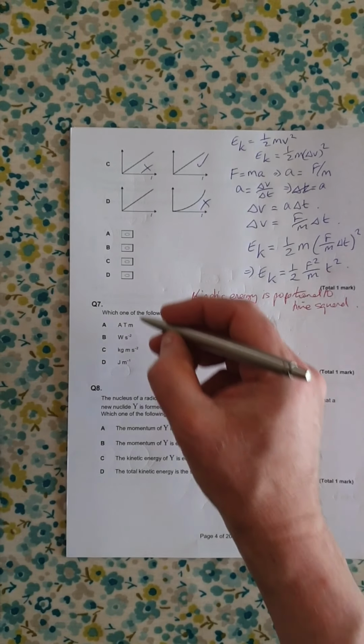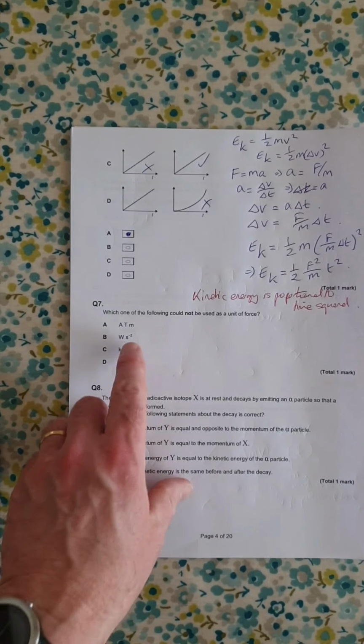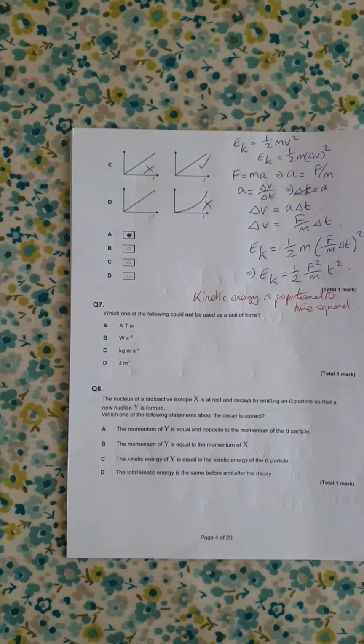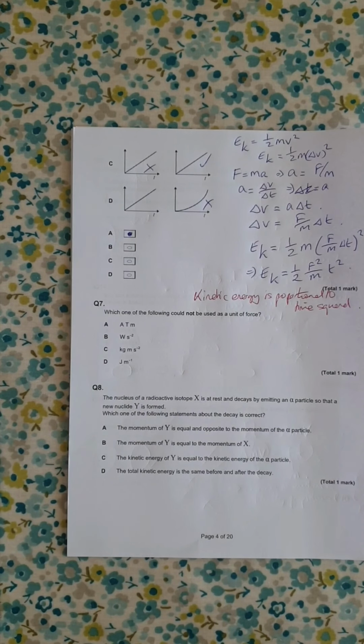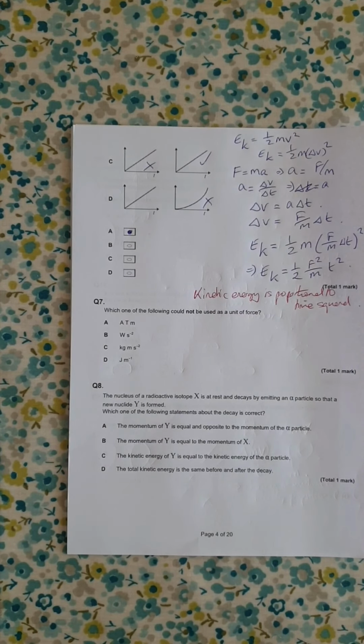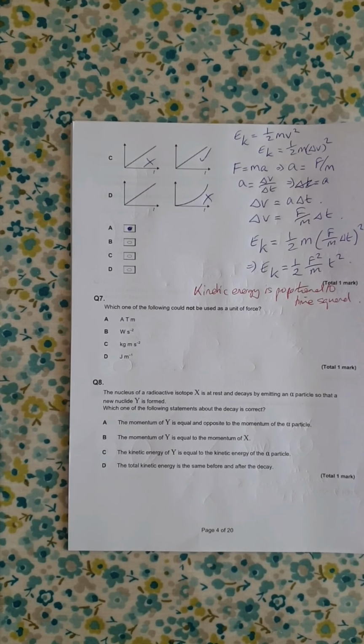So the answer to that question was A. Next one, which one of the following could not be used as a unit of force? So this question is looking at equations that have force in the equation and using those equations to determine units that we could use for force.